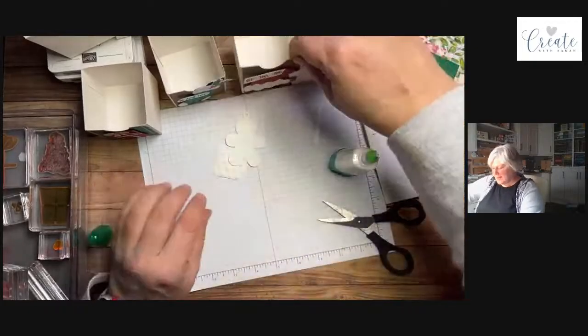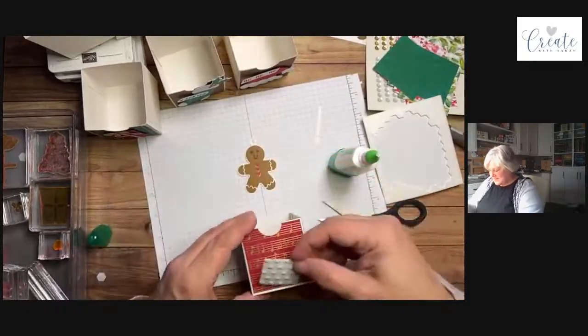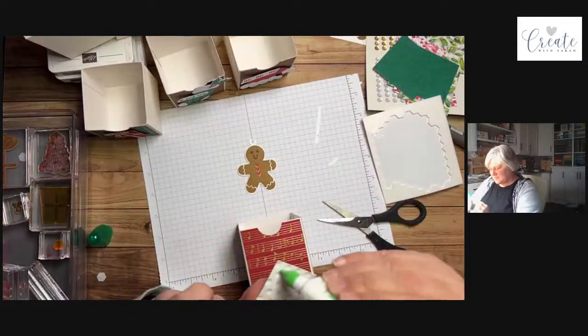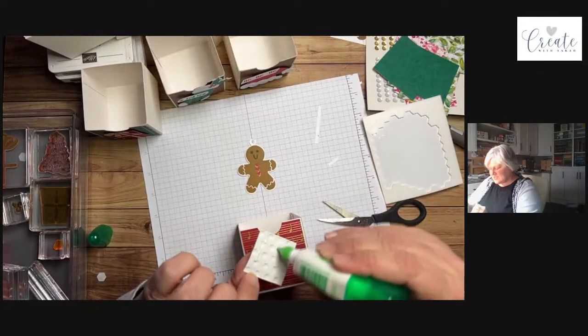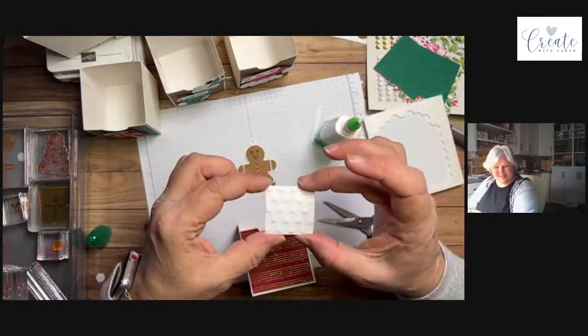Okay, there's another box. And then we have our cute little gingerbread man. And I have this little square we're going to put down behind him. This has just been run through an embossing folder.